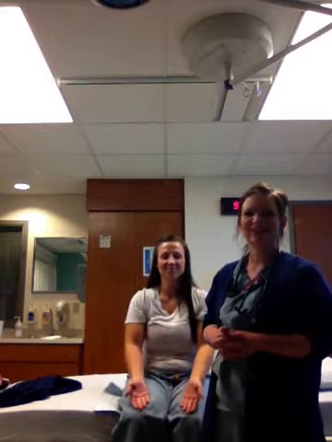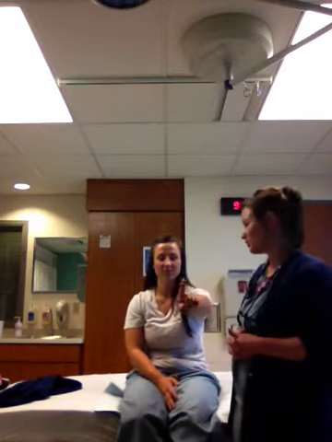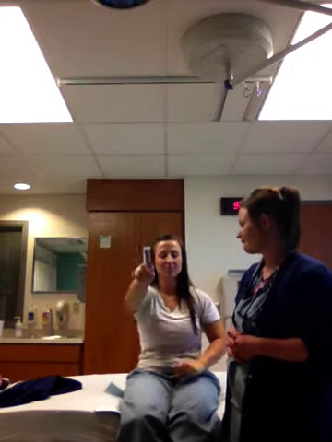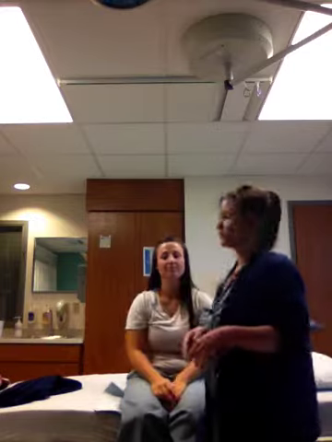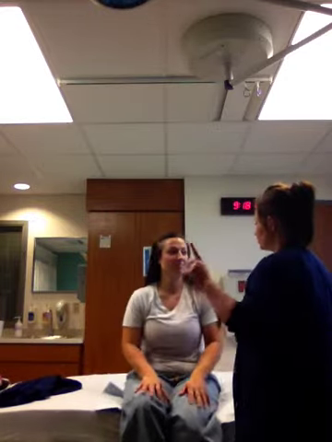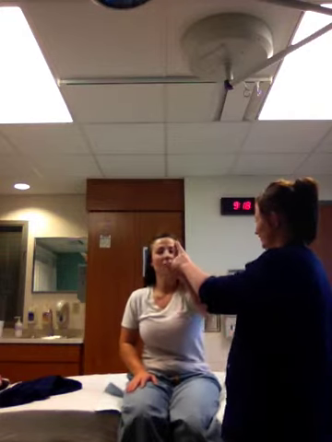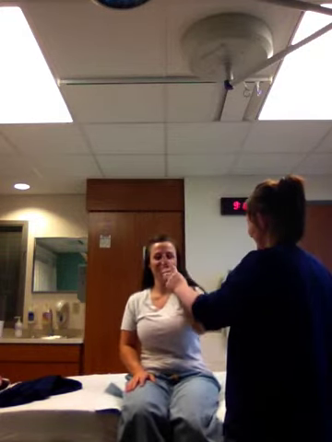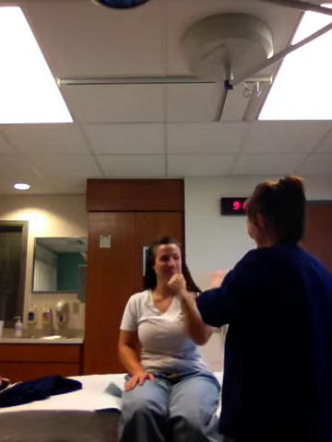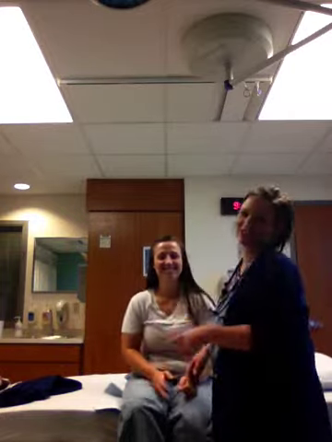Perfect. Okay, and another test you would want to do is the finger to nose test. So I'll have her close her eyes. Very good. And then another test you can do is go ahead and open your eyes, and then I want you to touch my finger, touch your nose. Touch my finger, and you can open your eyes. Look down there. Okay, you can see her coordination is good. So neurologically, pretty sure she's intact.